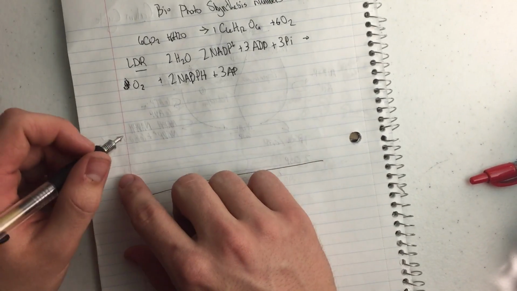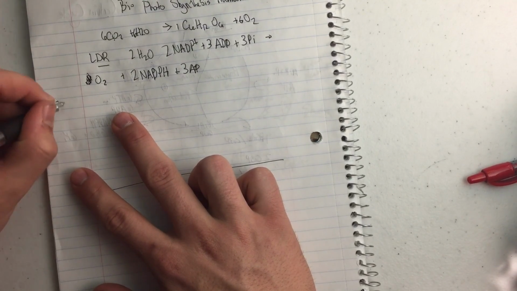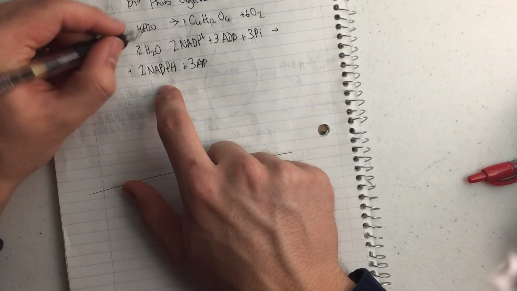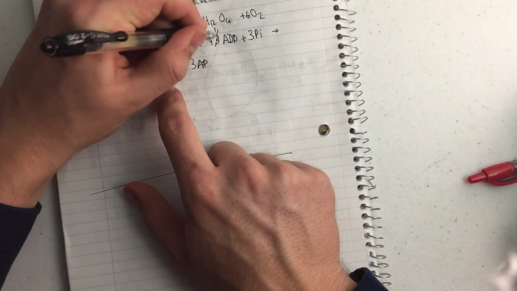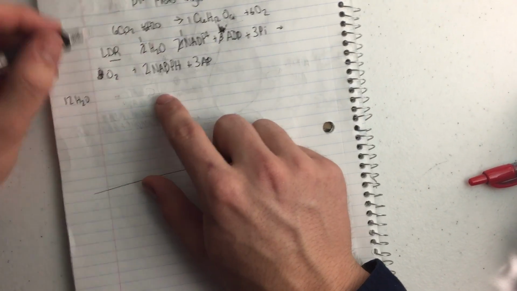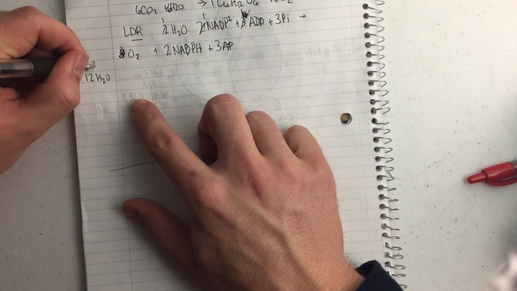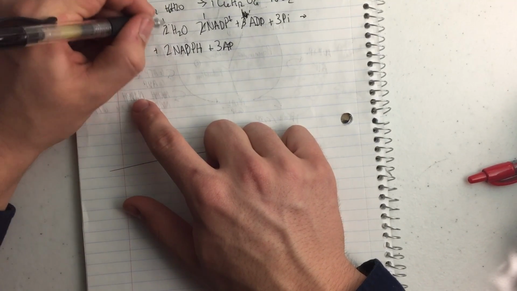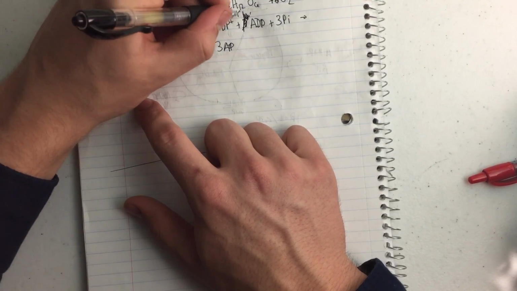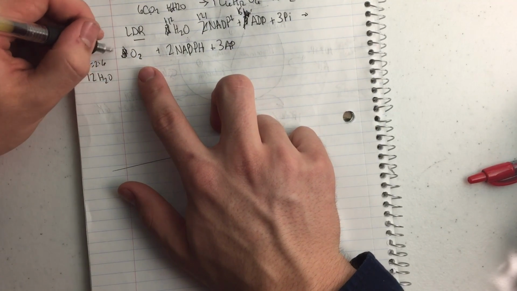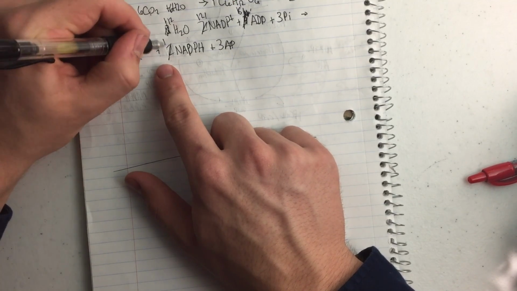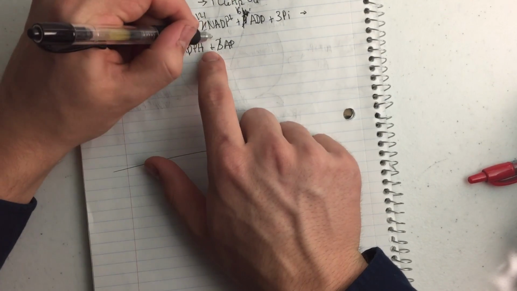But in our original equation we had 12 H2O, and this is why. To get this to 12, we could divide by 2, or just multiply by 6, because 12 equals 2 times 6 and we already have our 2. So if we multiply by 6, this becomes 12, this becomes 12, 3 times 6 is 18, 1 times 6 is 6 O2, 2 times 6 is 12, and then 3 becomes 18.